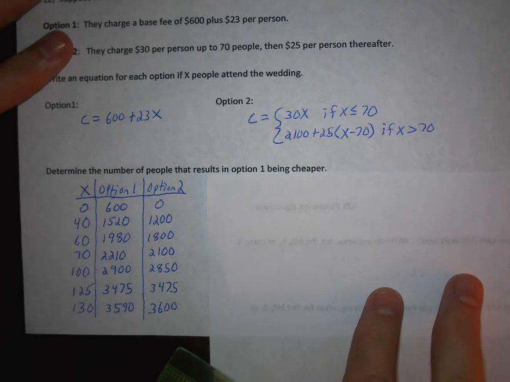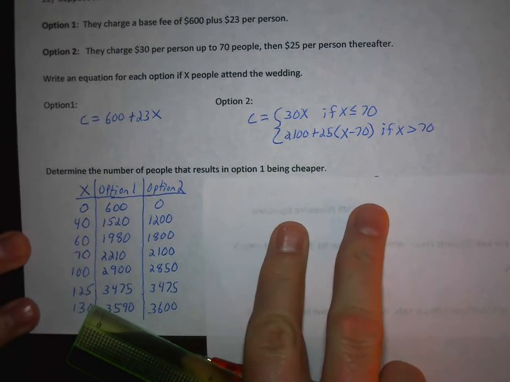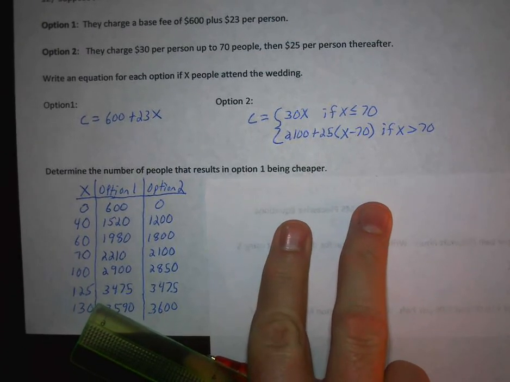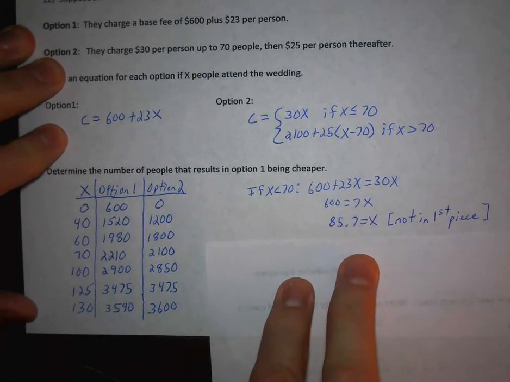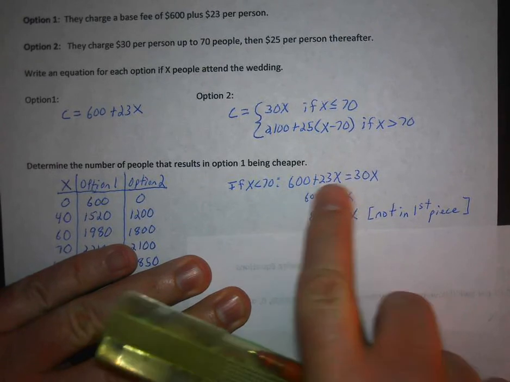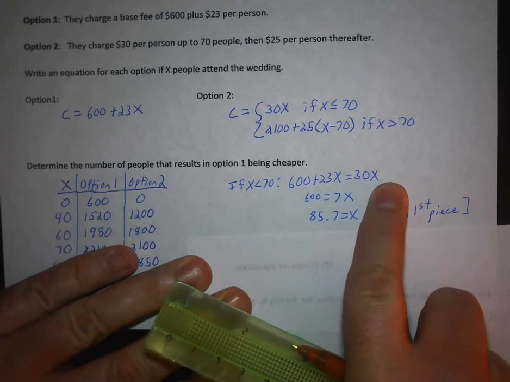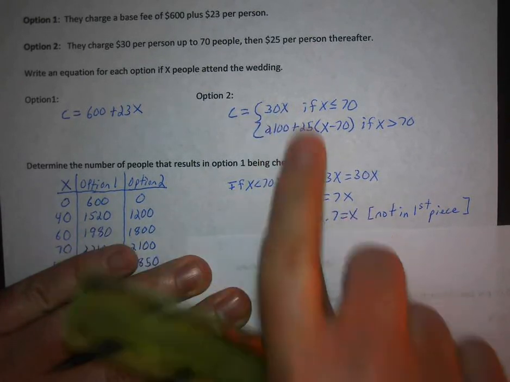Another way to look at it is, if it turned out that option 1 was cheaper when x was less than 70, you set those equations equal to each other, option 1 equal to option 2. Now notice, I'm only looking at x less than 70 here, looking at that first piece.